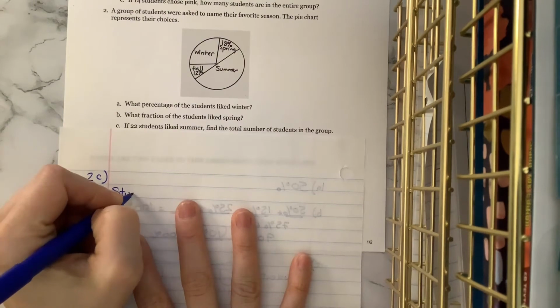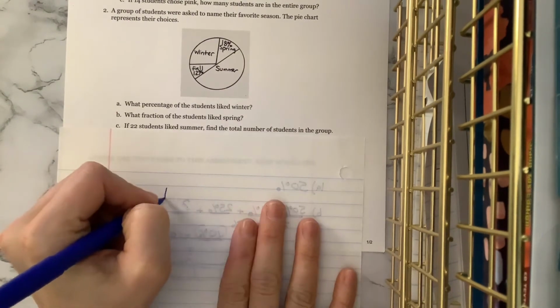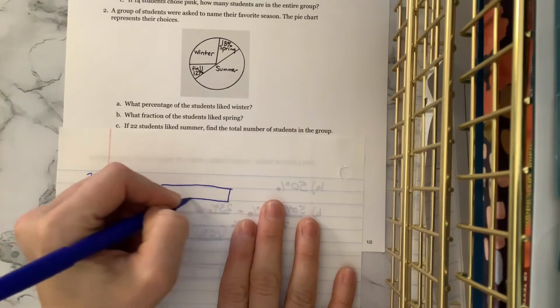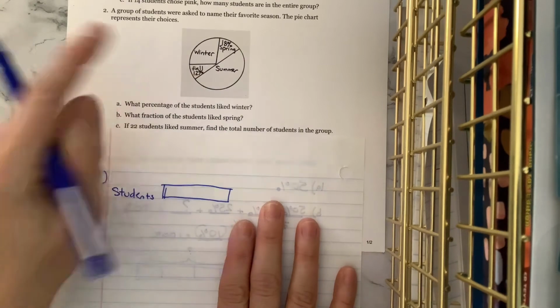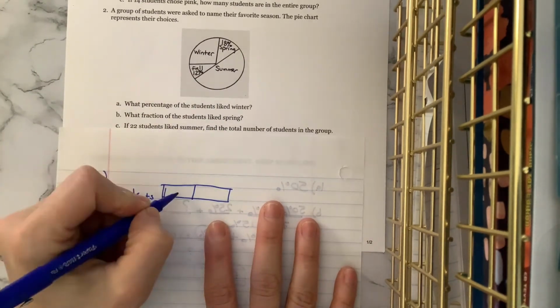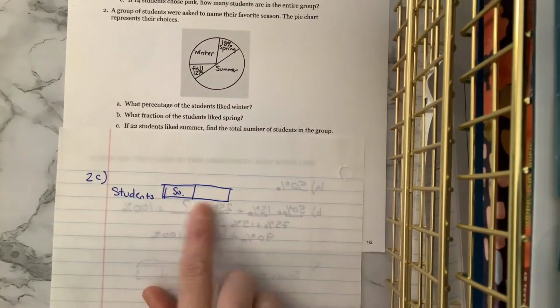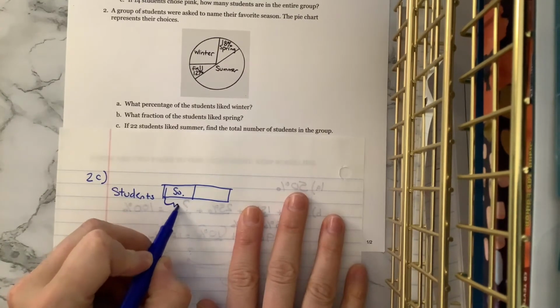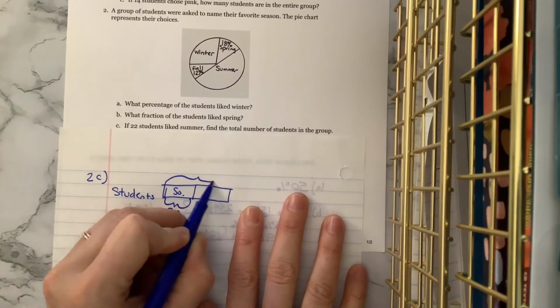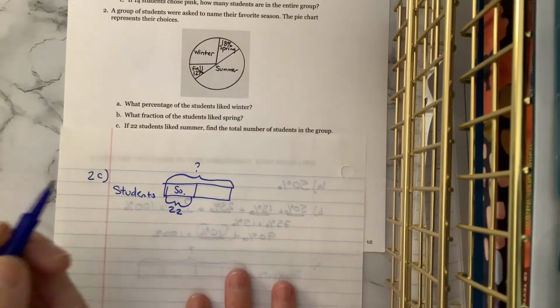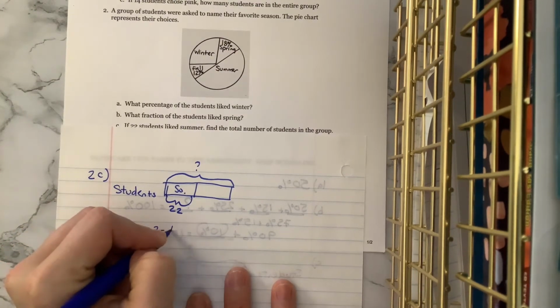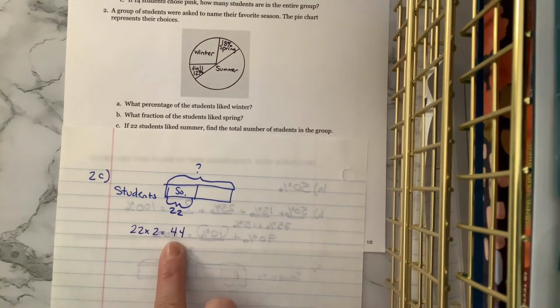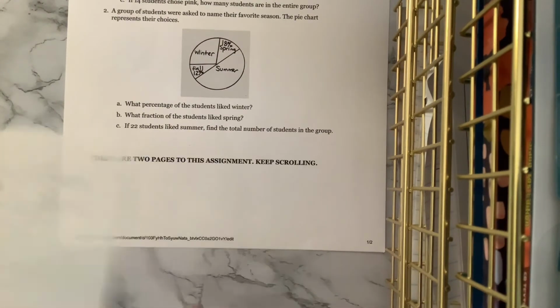So again, I'm going to show this as a unit bar. You very well could have seen that and said, I don't even have to write anything out, which is just fine, right? We're talking about students and we're talking about summer. This straight line tells us that half of the students liked summer. So we would want to divide these in half, okay? Then we're told 22 of them liked summer, and we're finding the total number. So we have 22 2 times, which is another way of saying 22 times 2, which is 44. How did that go? Hopefully you felt pretty confident about it.